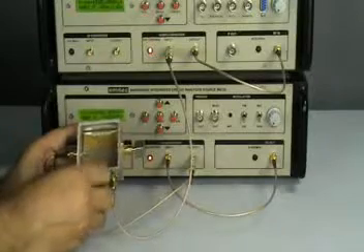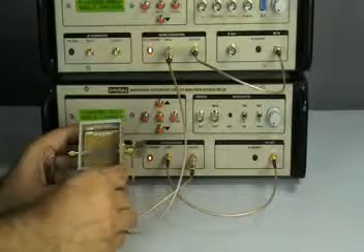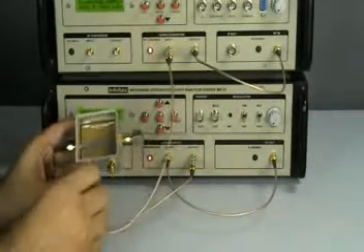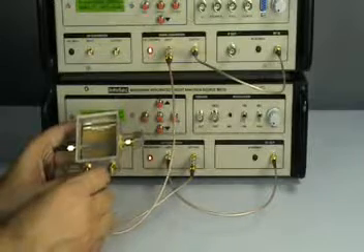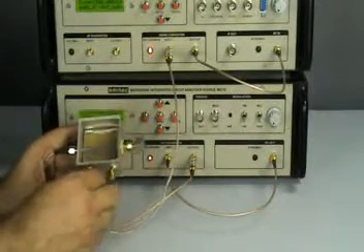Now we would like to know the coupling factor. For coupling factor, we will connect the source to port 1 and we will connect the receiver to port 3. So S13 is the coupling factor.